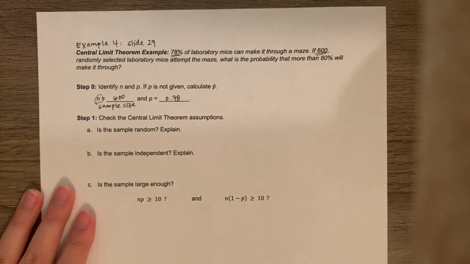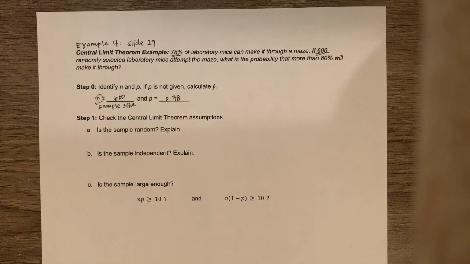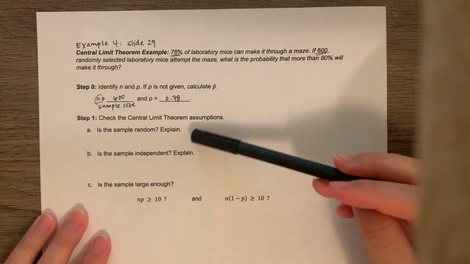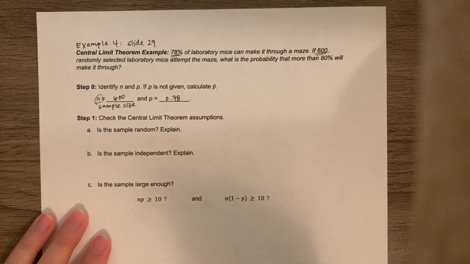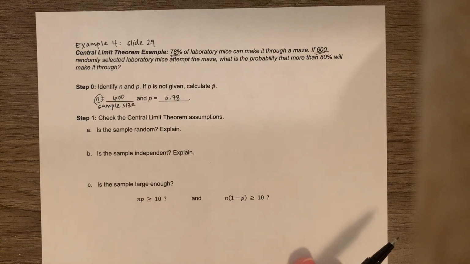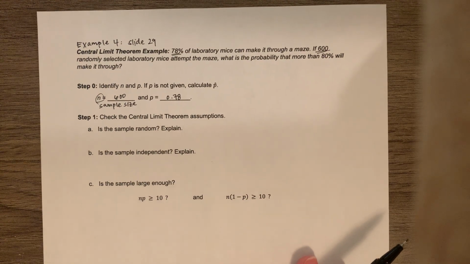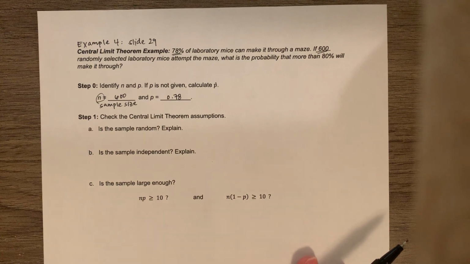So the first thing to check is the sample random and independent? These two should have been combined together, but I'm going to go ahead and just write something and then throw an arrow down. So again, we're assuming that all of our samples are done with a simple random sampling. And because a simple random sampling is without replacement and also equally likely, that rules out the non-randomness.